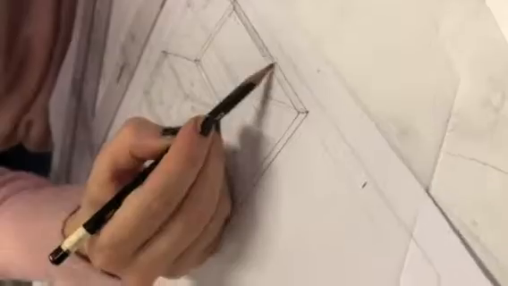You can just, if you want, hatch this part so we can understand. It's kind of like a thickness of the wall, okay?